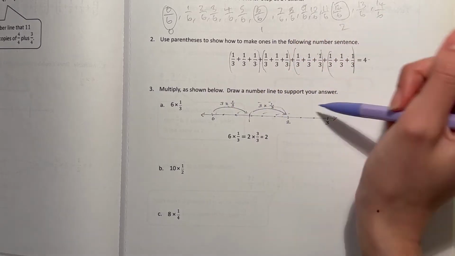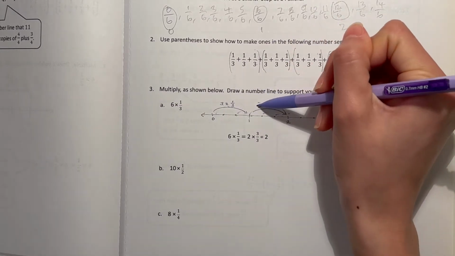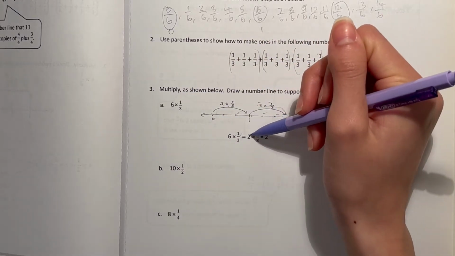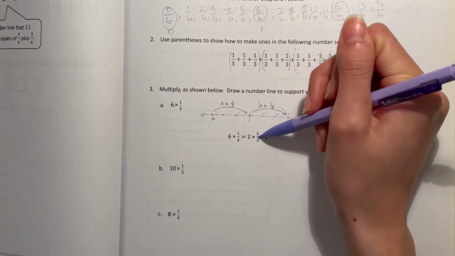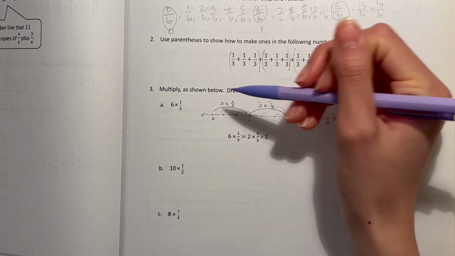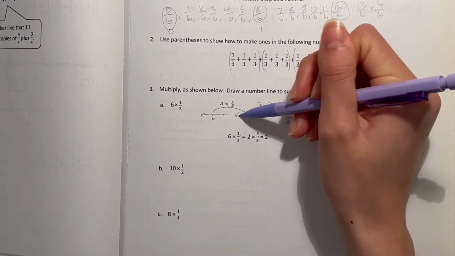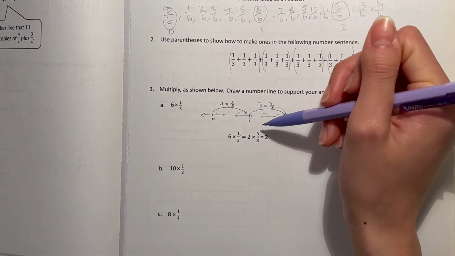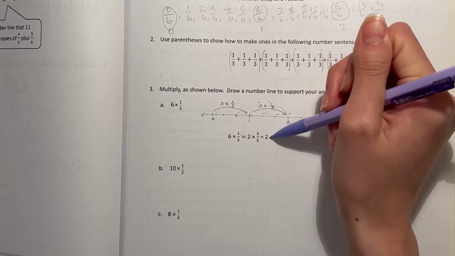They only reach 2, not 3, because 3 plus 3 is 6. So that's equal to 6 times 1/3. So that's 2 times 3/3, because we have 2 wholes, and each whole is 3/3, so that's 2.